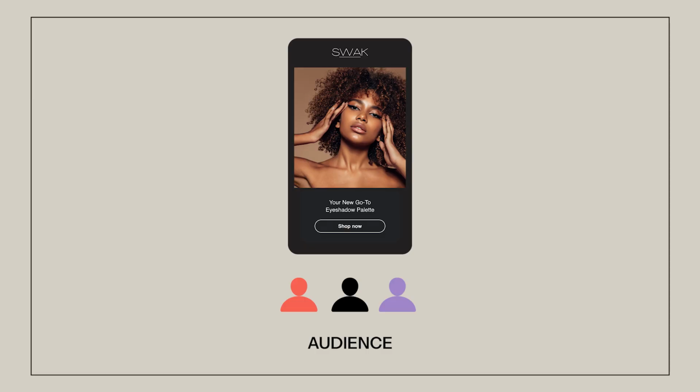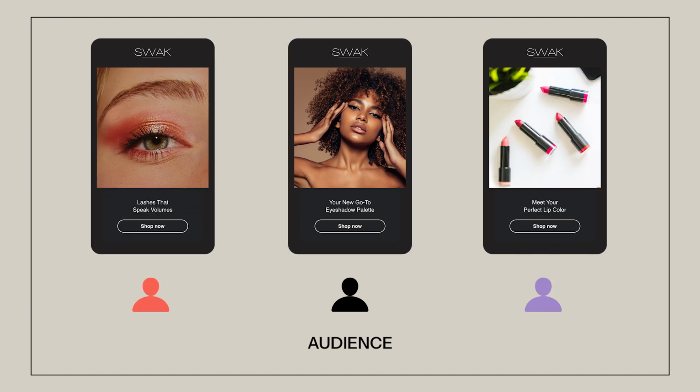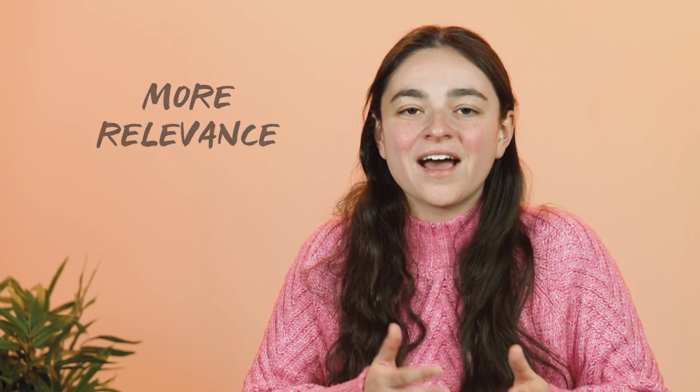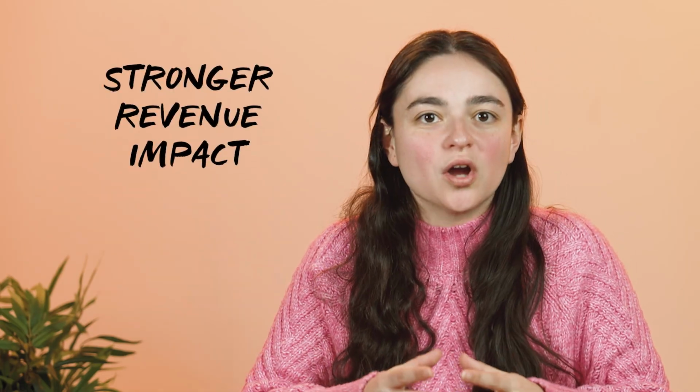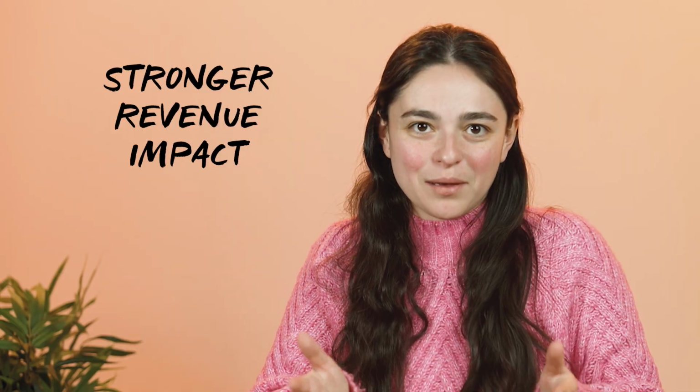You can also use AI-powered personalized product feeds. Rather than sending the same products to everyone, you can dynamically tailor content to each individual's browsing and purchasing behavior. That means more relevance, higher click rates, and stronger revenue impact from the same campaign.